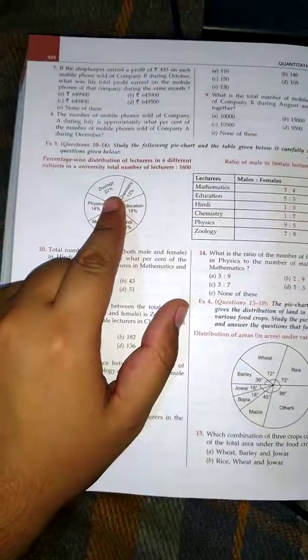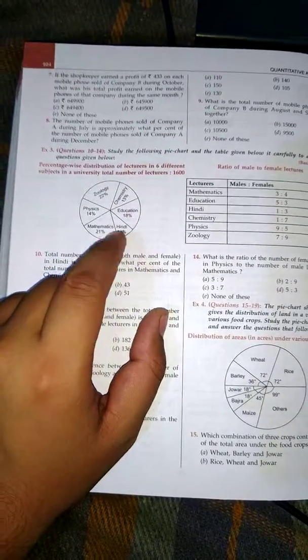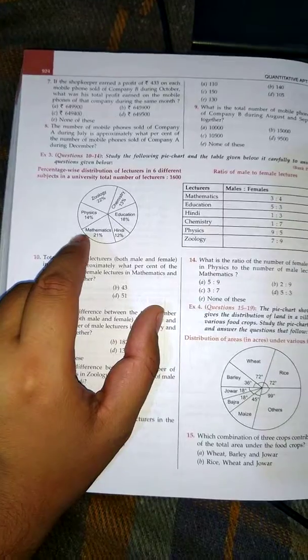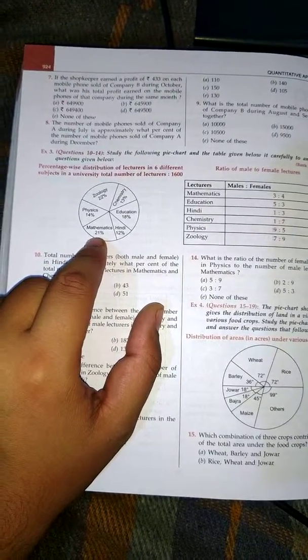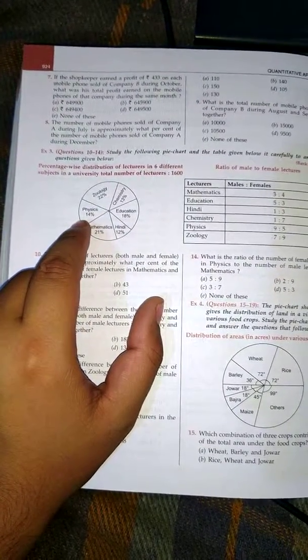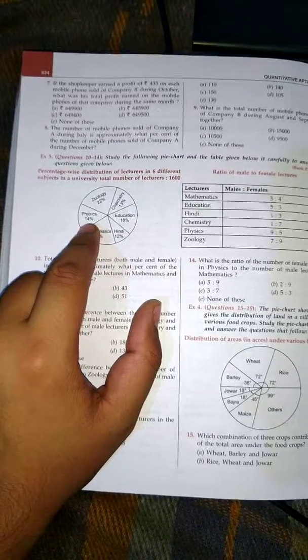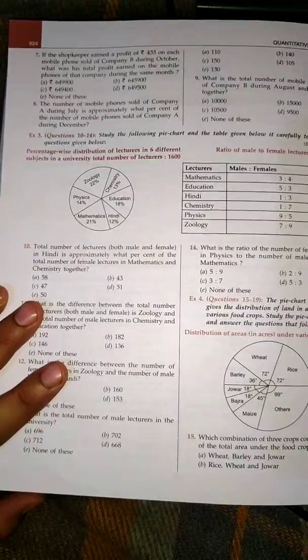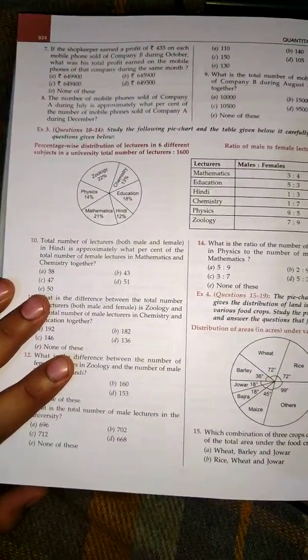As you can see, zoology has 22% of lectures, chemistry has 13%, education has 18%, Hindi has 12%, mathematics has 21%, and physics has 14%. So we have to interpret this data and solve the questions accordingly.